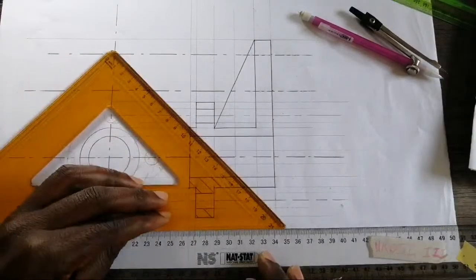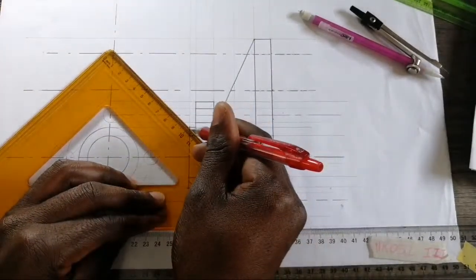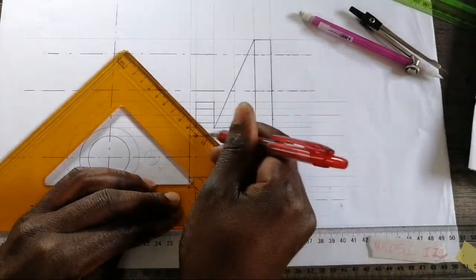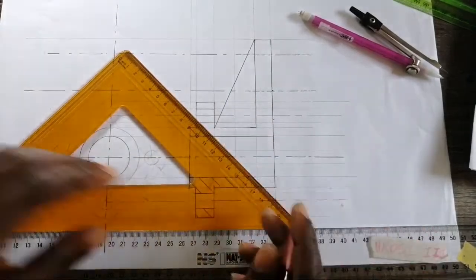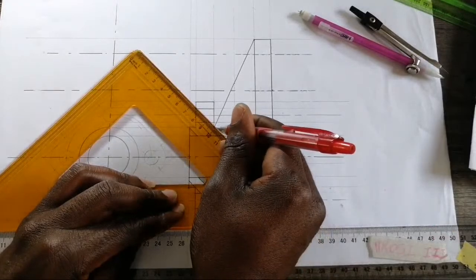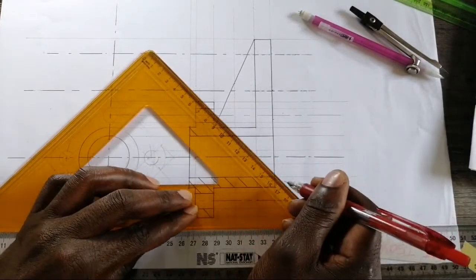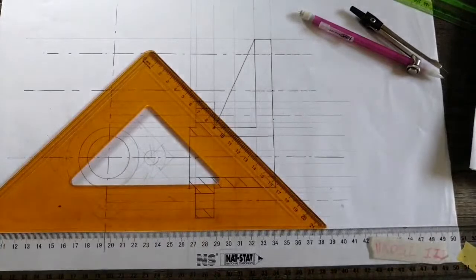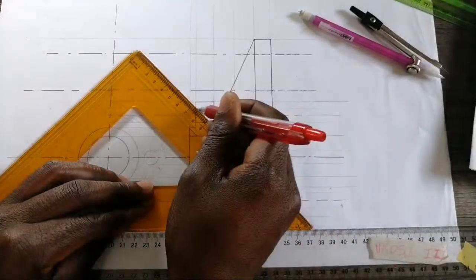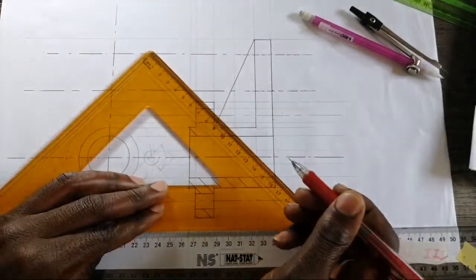Then here we go. Like this we go. And then it's starting to appear up there.